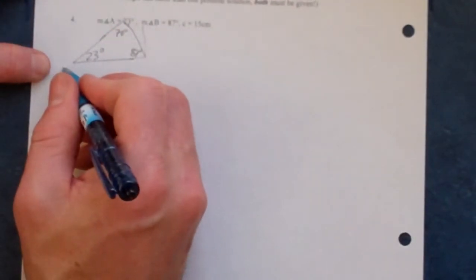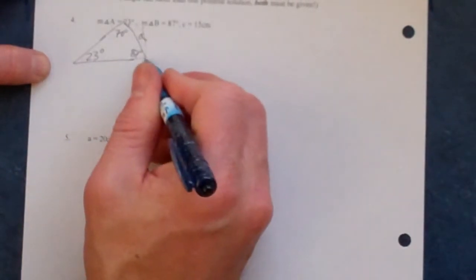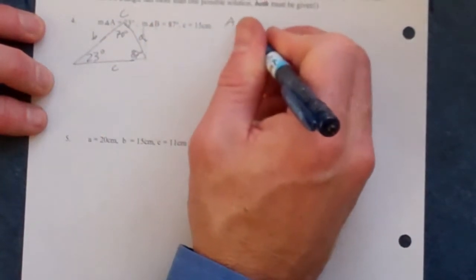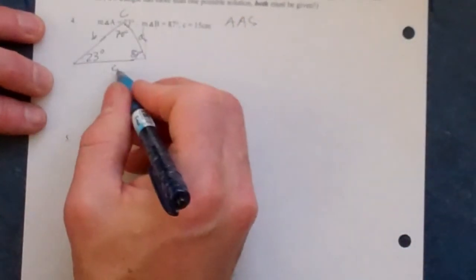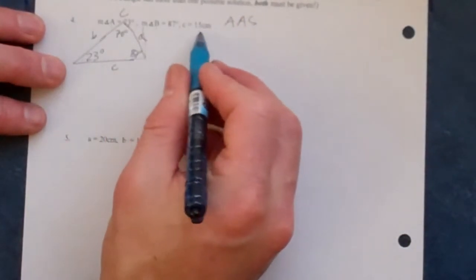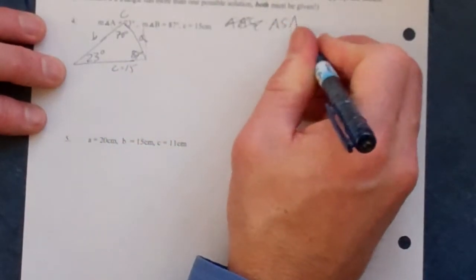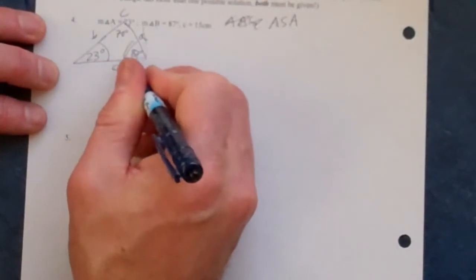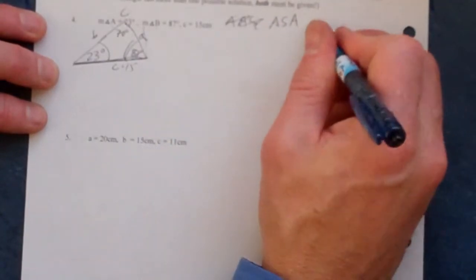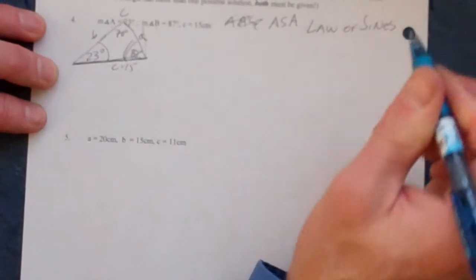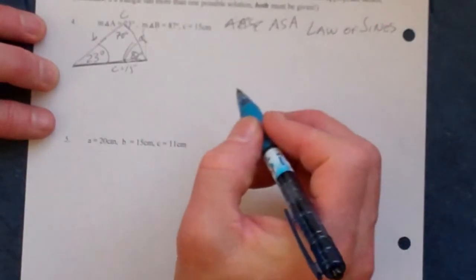This is my side A. Opposite 87 is side B. And this is C, and side C right there. Okay, this is an angle side angle problem. Which is it? Because I know that C is equal to 15, so that means it's angle side angle, because I know this angle and the side right here trapped in between. Angle side angle is law of sines, because it is not side side side or side angle side, which is law of cosines.